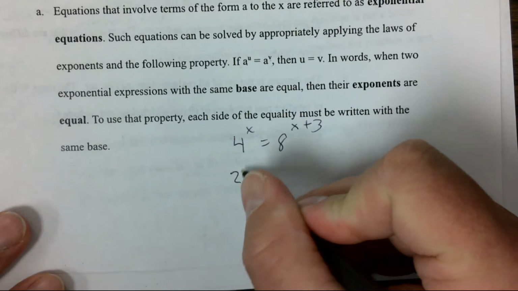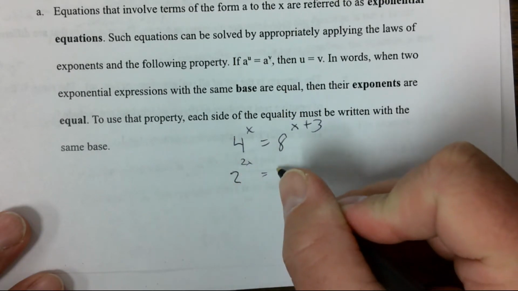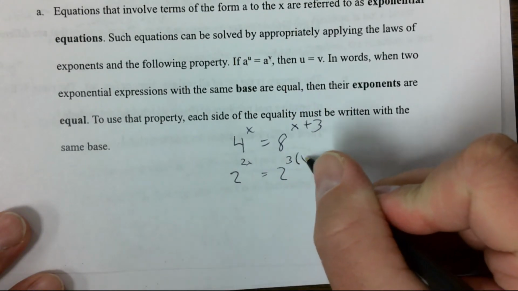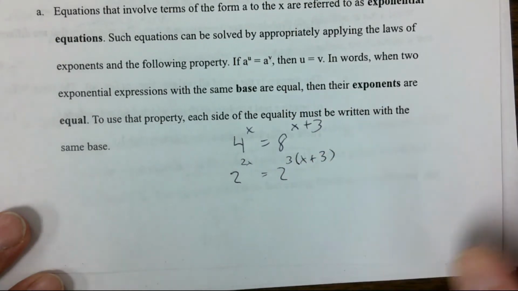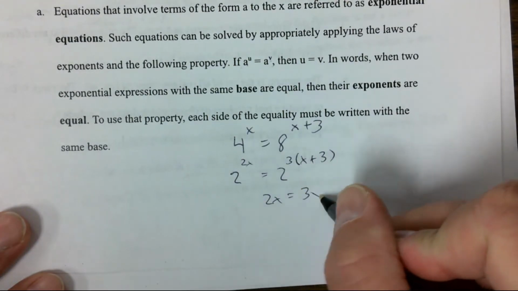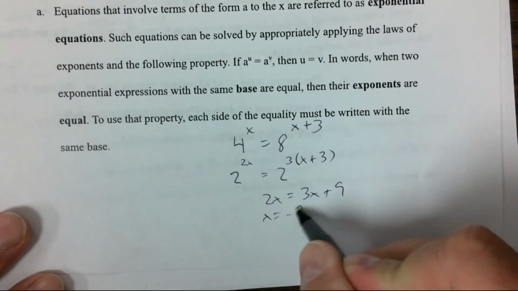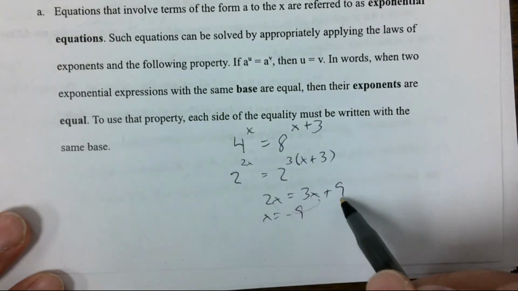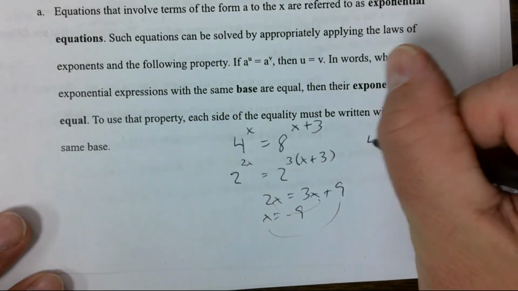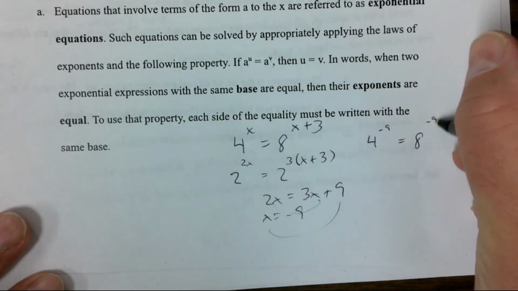So this would have to be 2 to the 2x, and this would have to be 2 to the third power. So then you'd have 2x equal 3x plus 9, and then say x is negative 9, because you move this over and move that over.